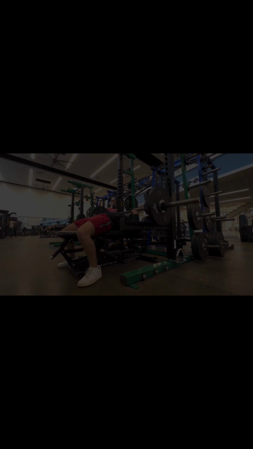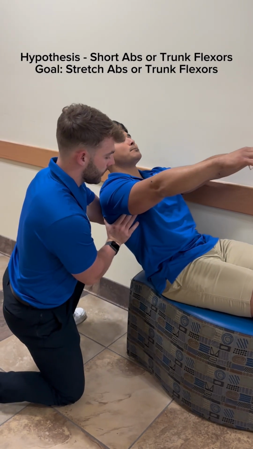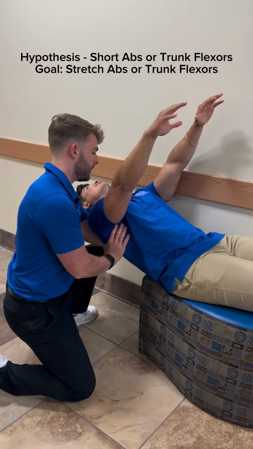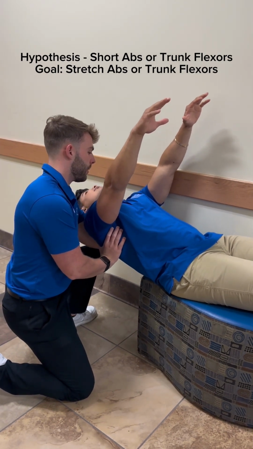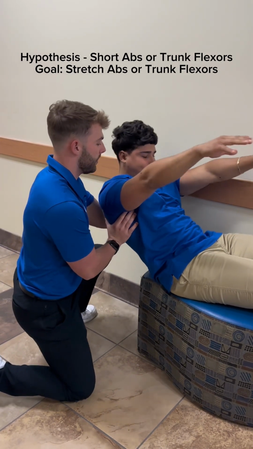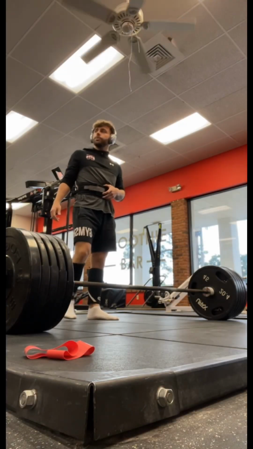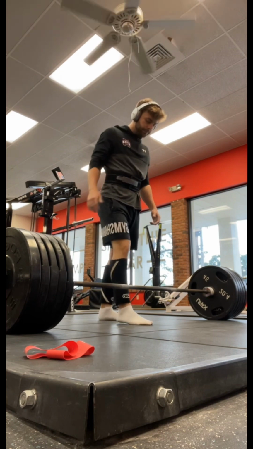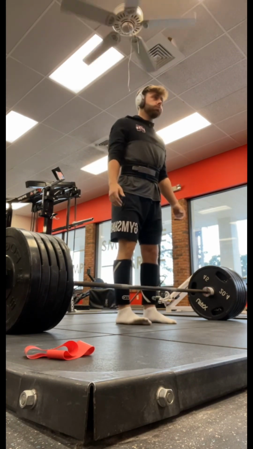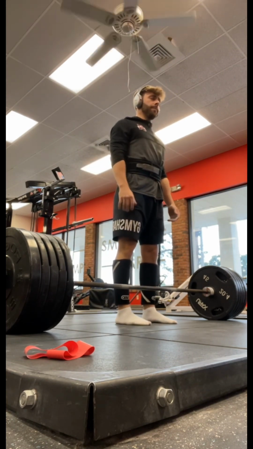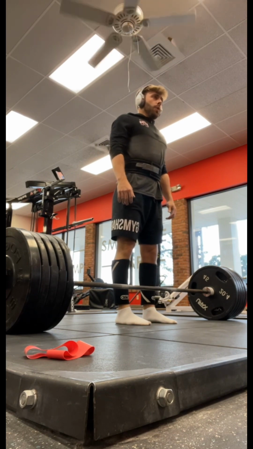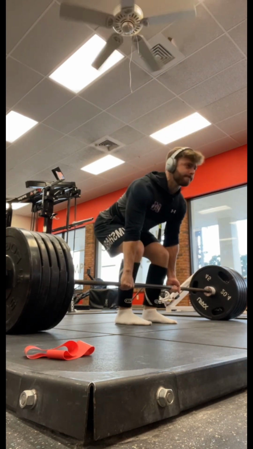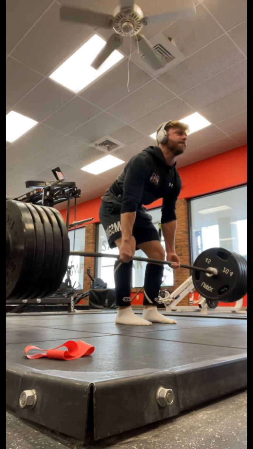Now for my second hypothesis, which is the short abs, my second corrective exercise is going to be to stretch the abs or trunk flexors. As you can see, the client is going into trunk extension, and I am helping him, allowing him to slowly move into that trunk extension in order to stretch his abs, as abs are trunk flexors. And so that was the overall goal of that exercise, as I provided support for him throughout his range of motion until he went to his end range, as he is hypothesized to have those short abs.